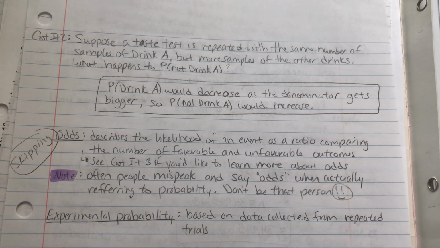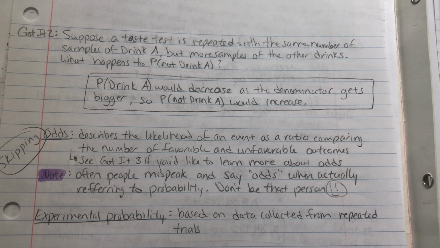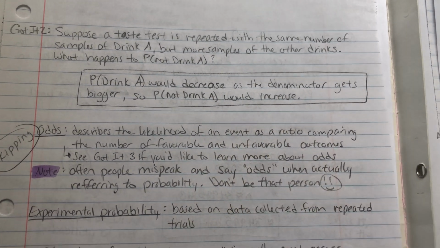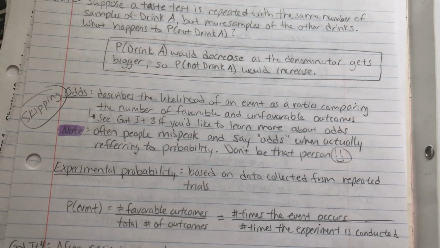Okay? Or if you addressed it the other way, you could have added and thought of it as all of drink B plus drink C plus drink D. You would still get the same idea. The complement would increase. Okay, so here we're skipping odds.